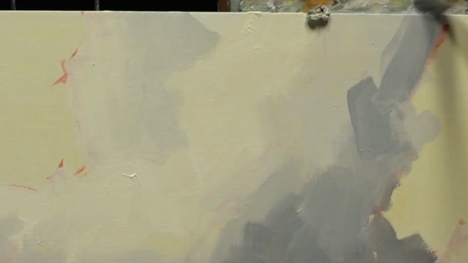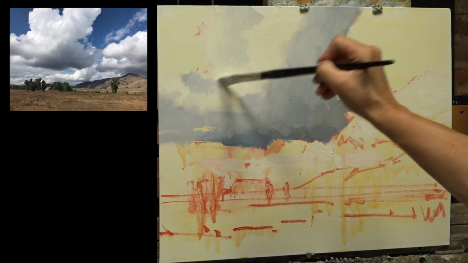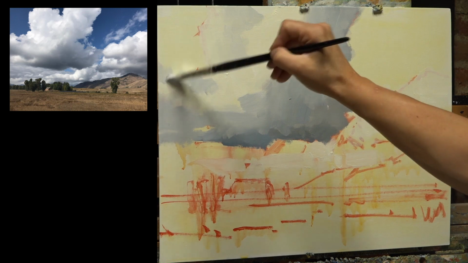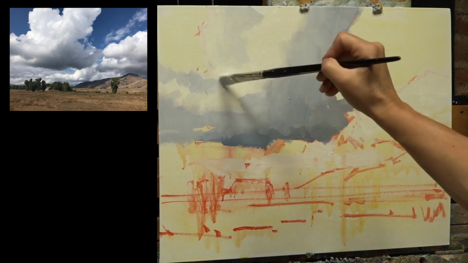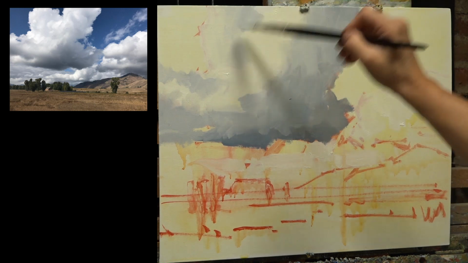Here I'm using a vertical stroke to indicate the face, the halftone face of the cloud. You can see that painting it vertically helps to establish that frontal plane pretty nicely.